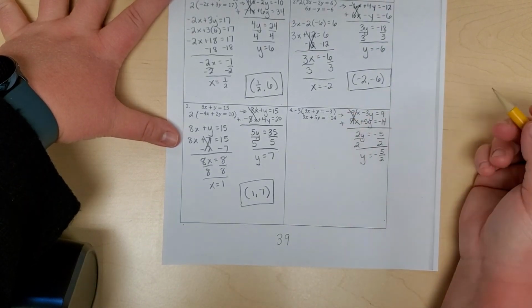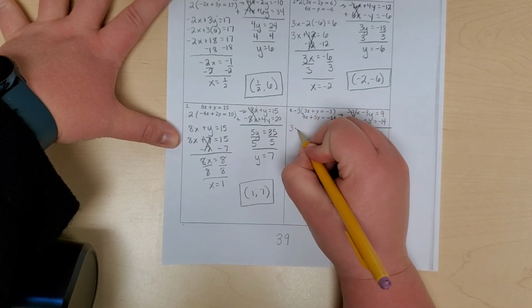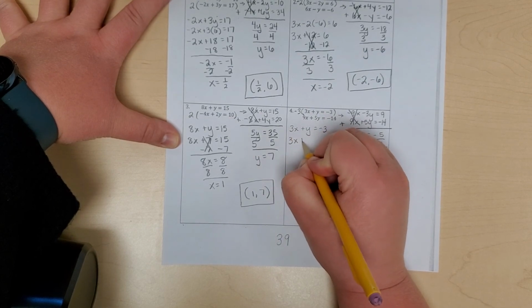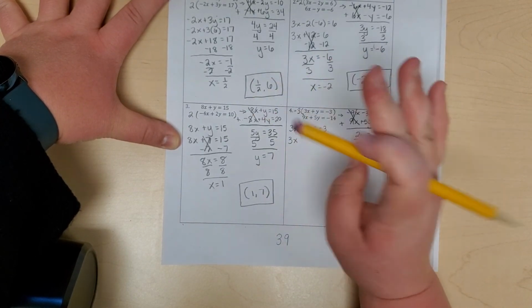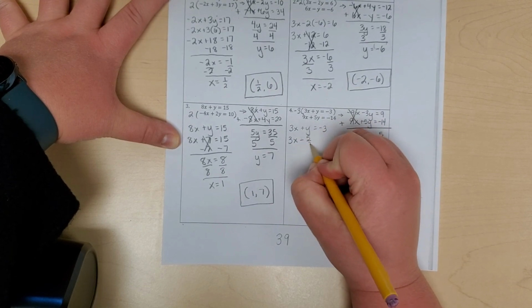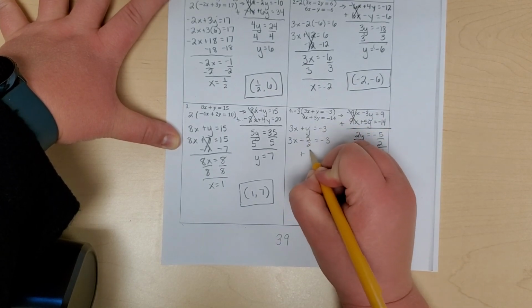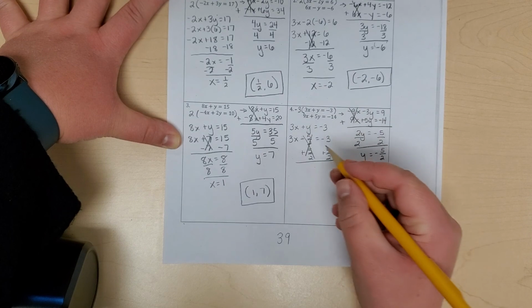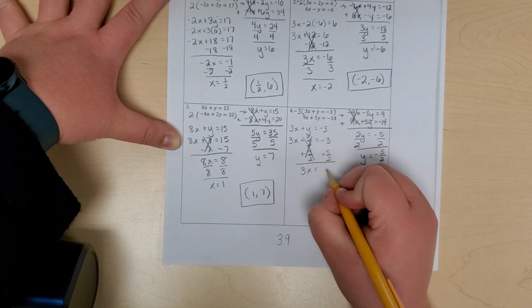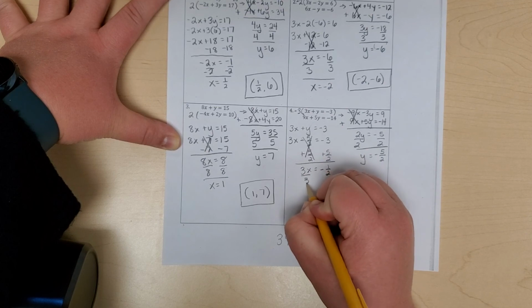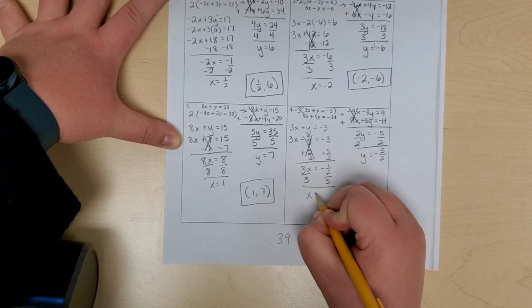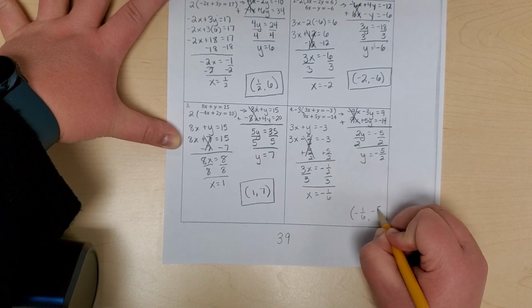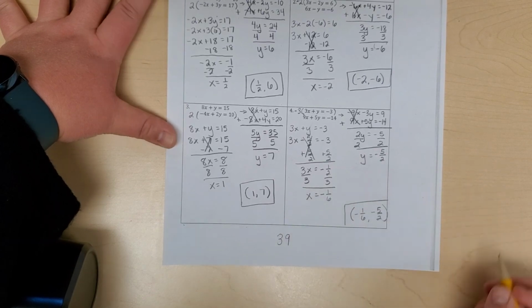All right, I'll go ahead and use the top one. So 3x plus y equals negative 3. So 3x plus, minus, because it's negative, so minus 5 over 2 equals negative 3. I will add that 5 over 2. So that's 3x equals negative 1/2, divided by 3. X equals negative 1/6. So my final answer is negative 1/6, negative 5/2. Sometimes you can get fractions. That's okay.